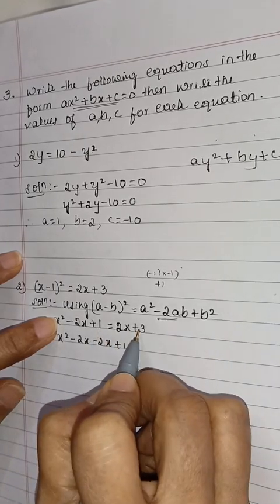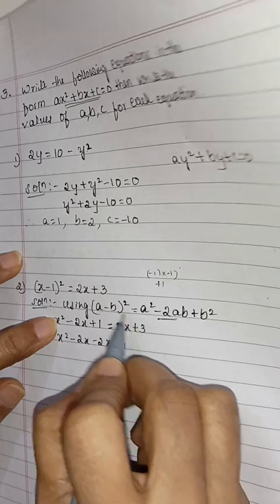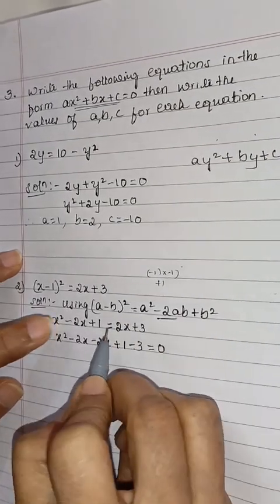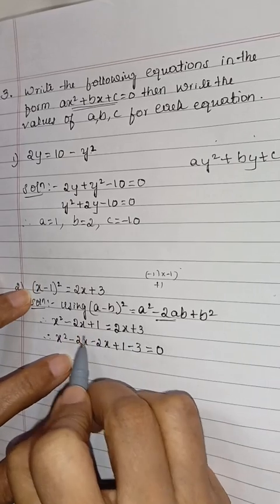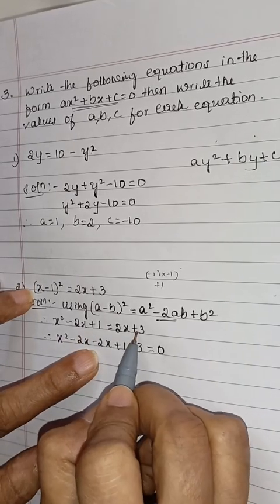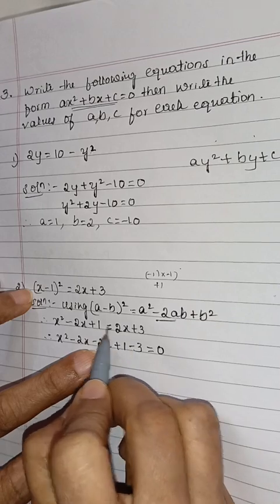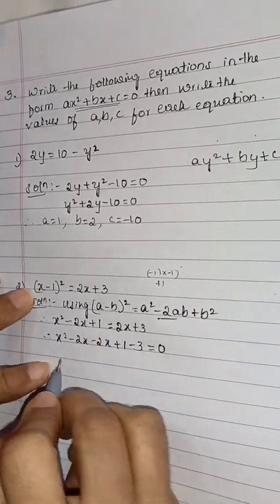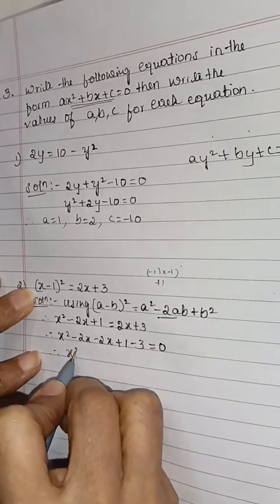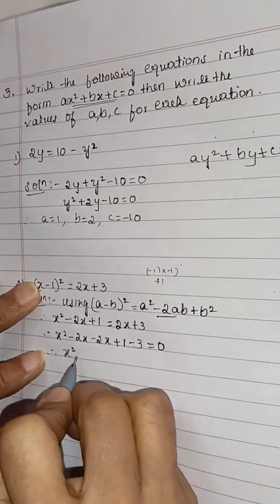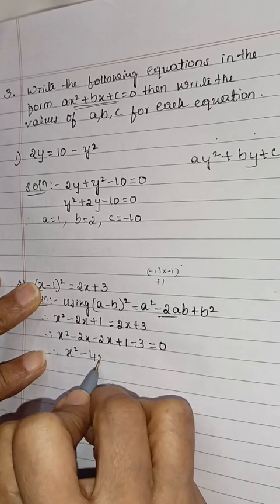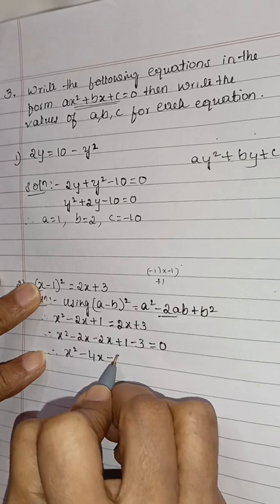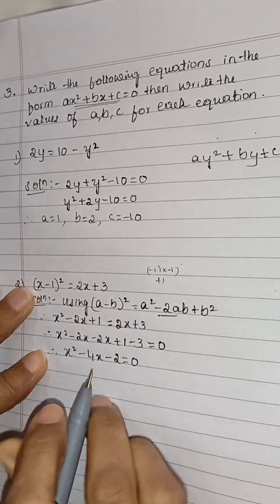This 2x, bring it to the left hand side, becomes minus 2x, and this plus 3 becomes minus 3, and now equal sign 0. So x square minus 2x minus 2x is minus 4x, and 1 minus 3 is minus 2 equal to 0.